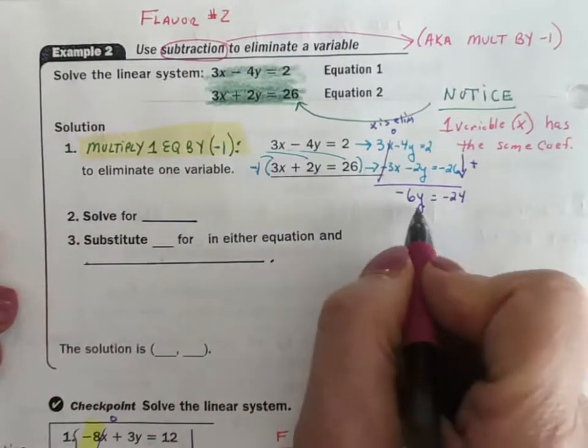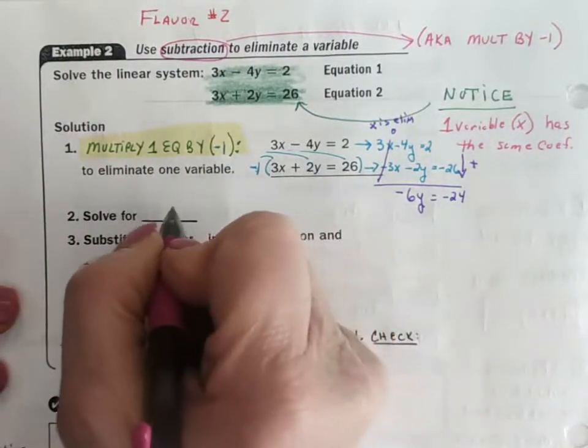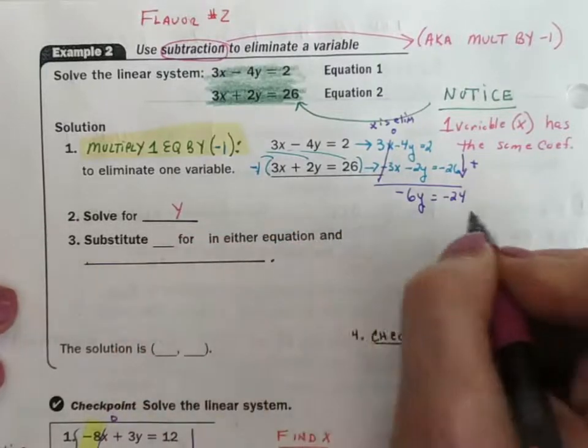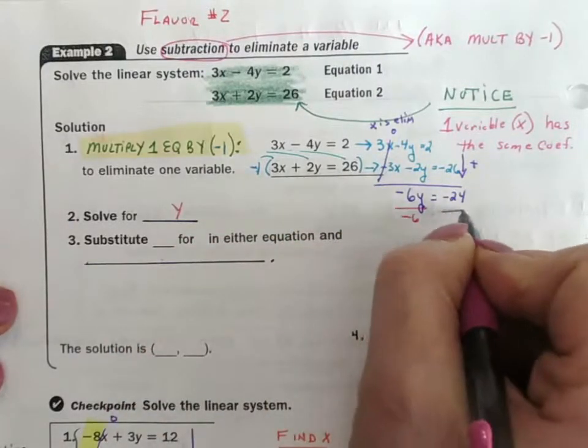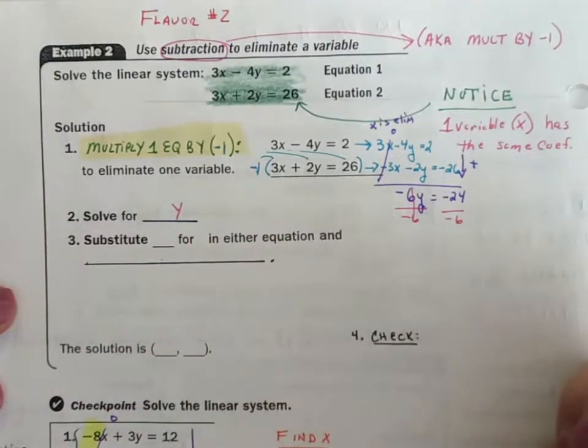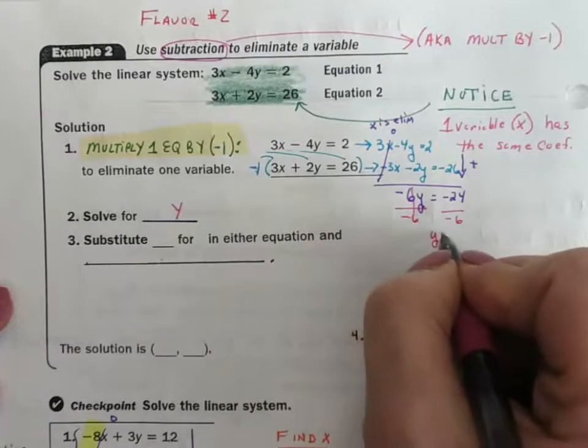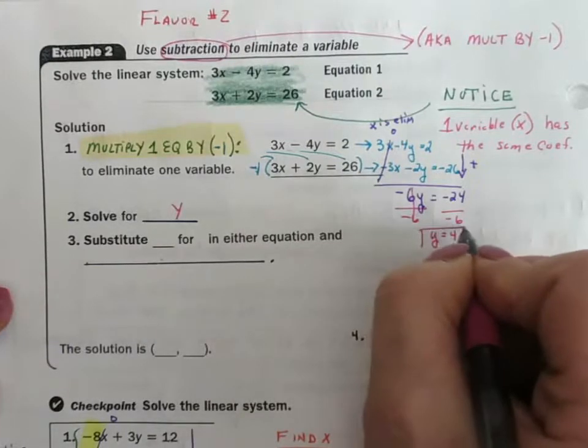So now, this is easy. We can solve that. We're going to solve for y. Divide by -6, divide by -6, and y equals 4.